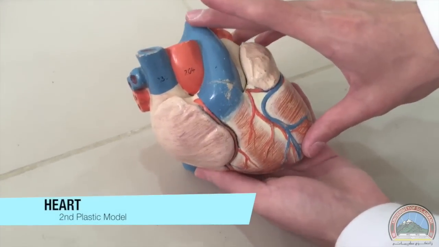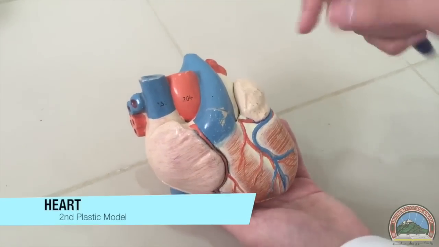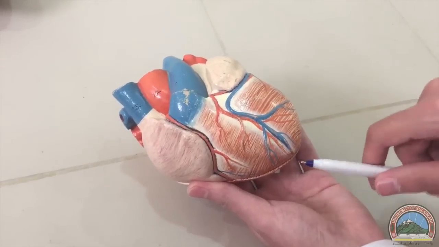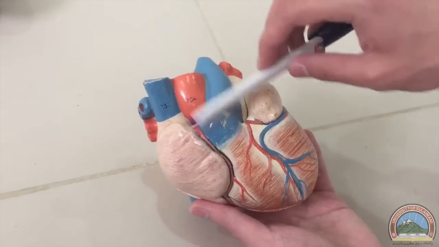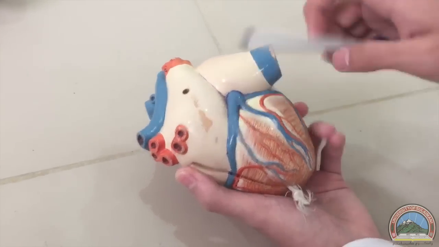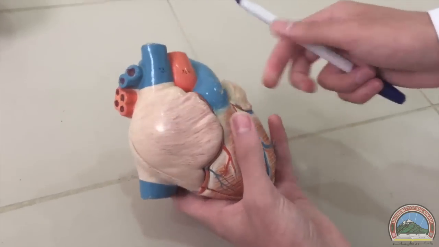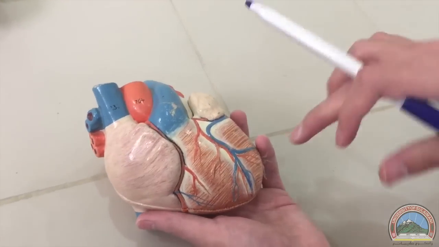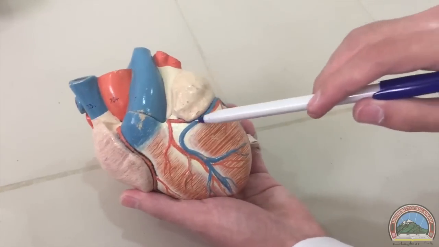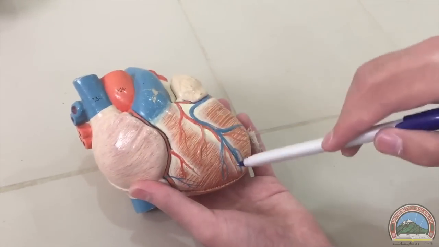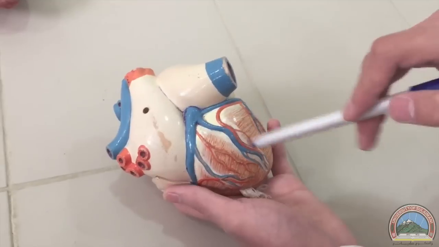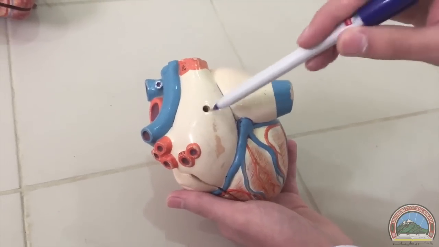This is the other model of the heart. This is its position in the body: apex, sternocostal surface, base, or the diaphragmatic surface. The right atrioventricular groove, the left atrioventricular groove, anterior interventricular groove, posterior interventricular groove, interarterial groove or septum.